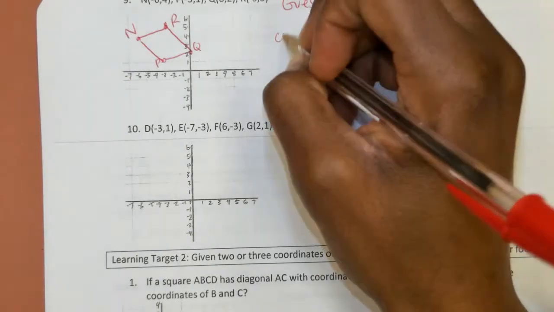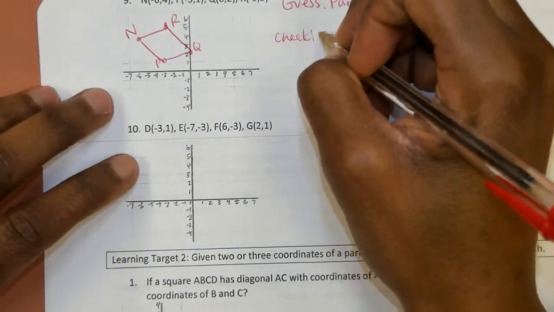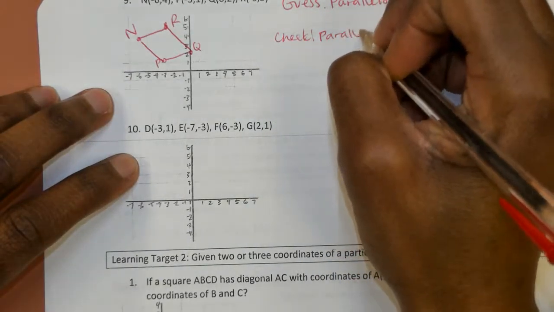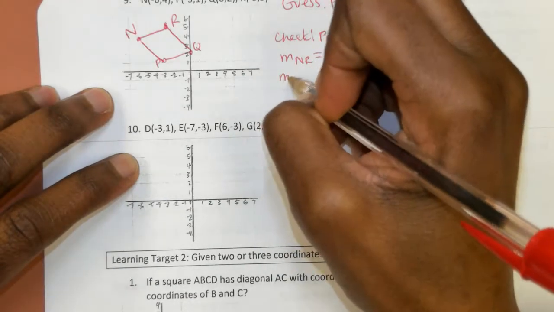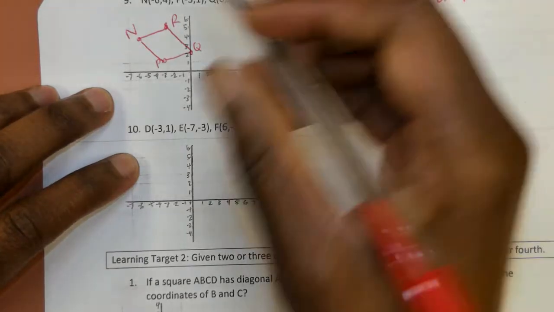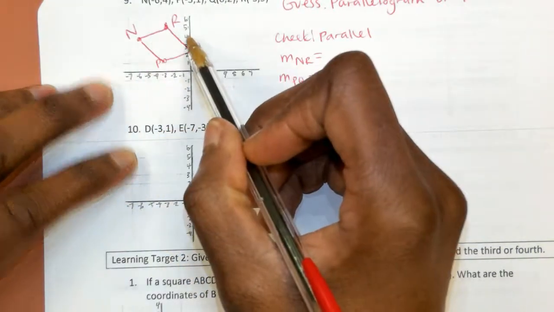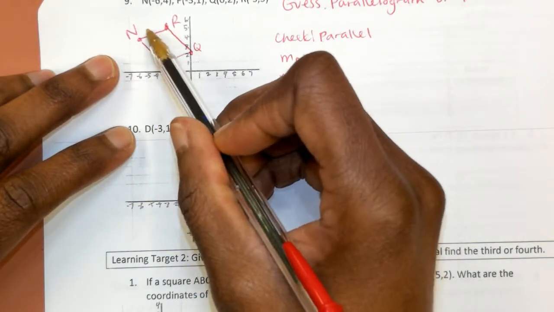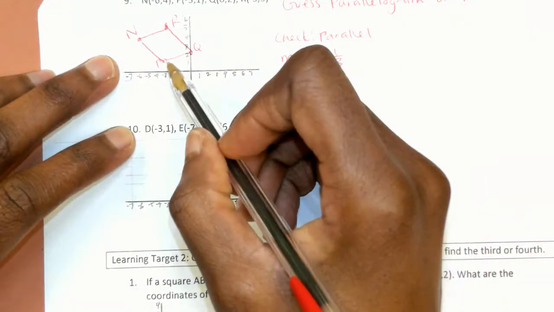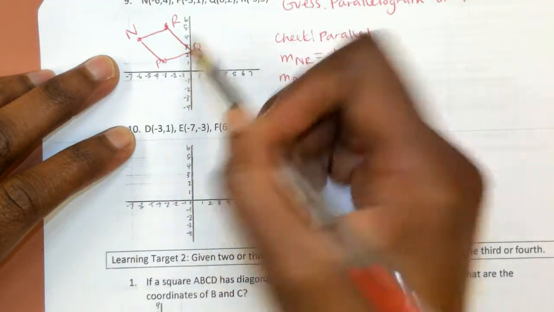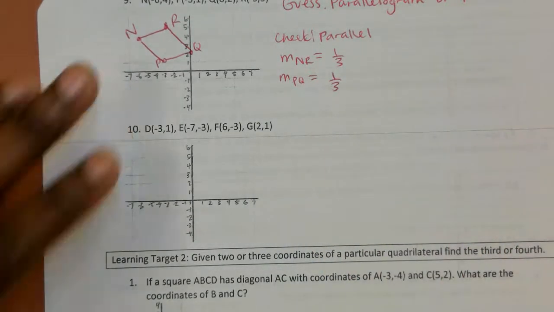So if I pick parallelogram or rhombus between those two, first I would verify the slopes. My check for parallel is to verify the slopes. So I want to see if the slope of NR is the same as the slope of PQ. From N to R, I go up 1 and over 3. And then P to Q, up 1, over 3. Slope is just rise over run.